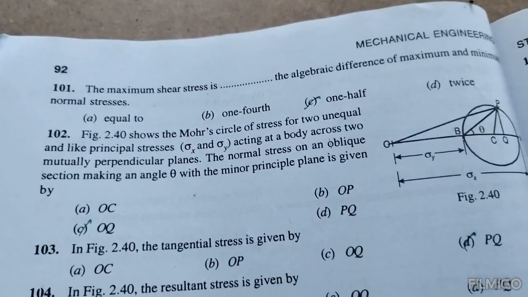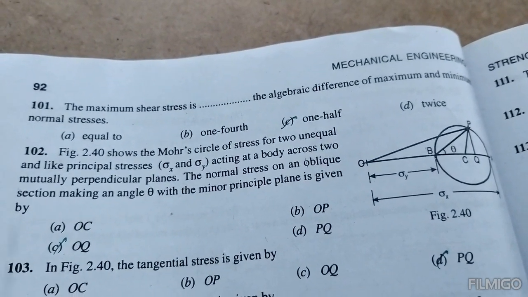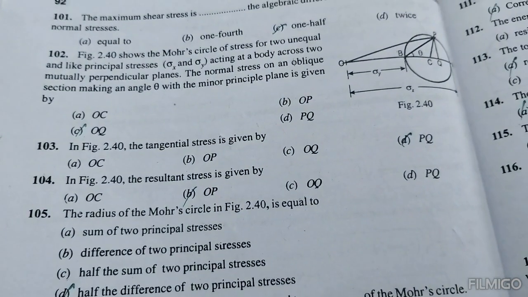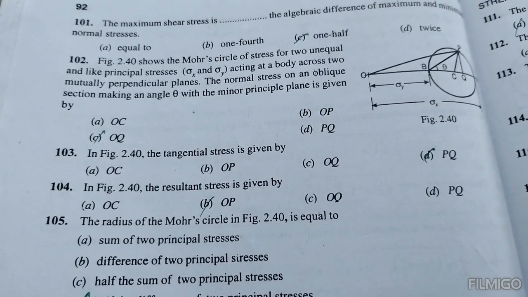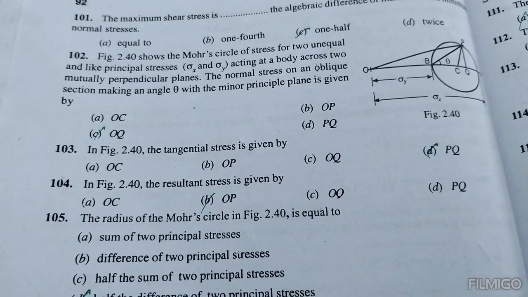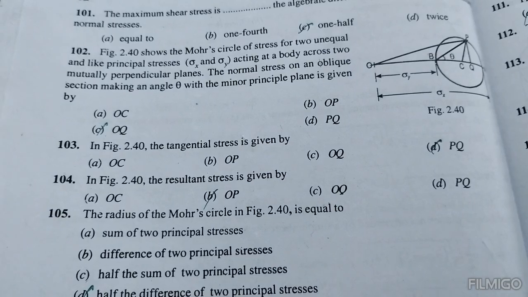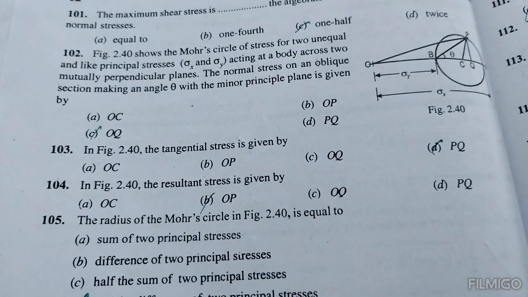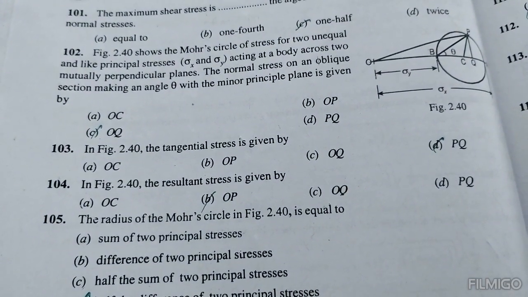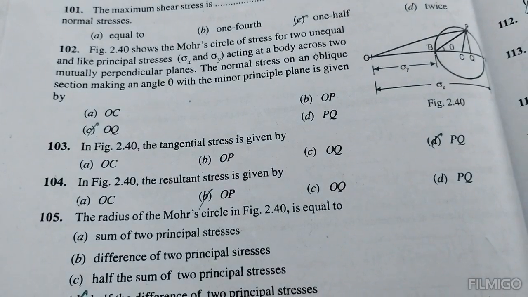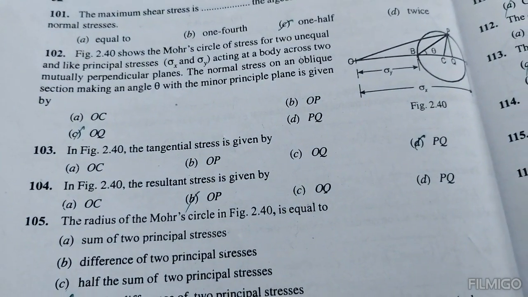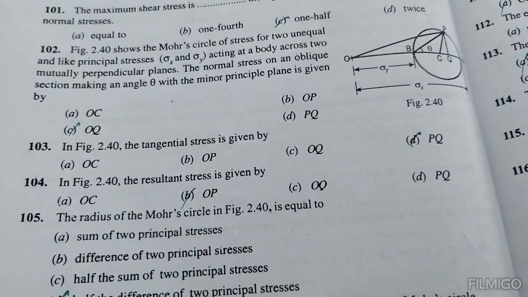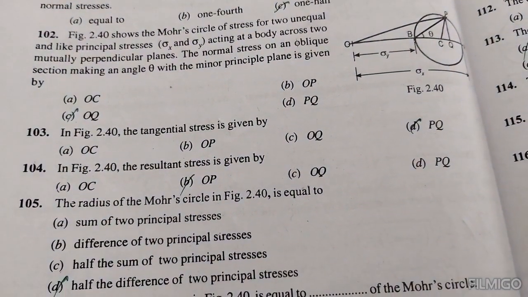The minimum shear stress is the algebraic difference of the maximum and minimum normal stress. In the Mohr circle, for two unequal and like principal stresses acting on a body across two mutually perpendicular planes, the normal stress on an oblique section making an angle theta with the minor principal plane is given by OQ. The tangential stress is given by PQ. The resultant stress is given by OP.